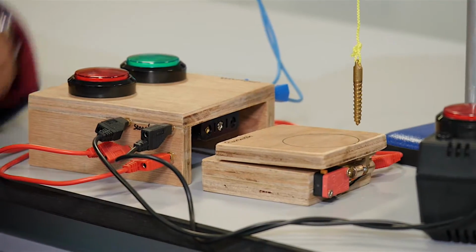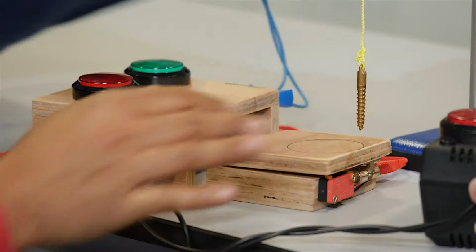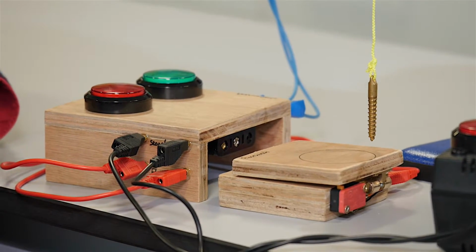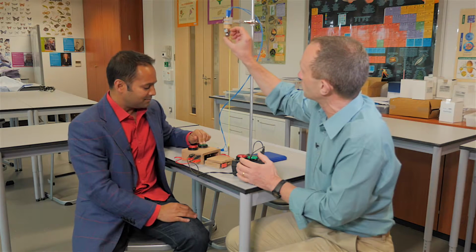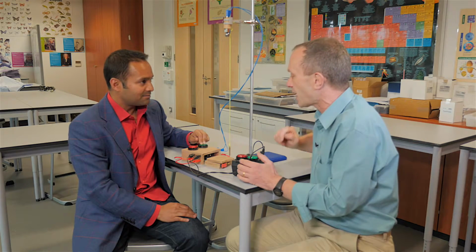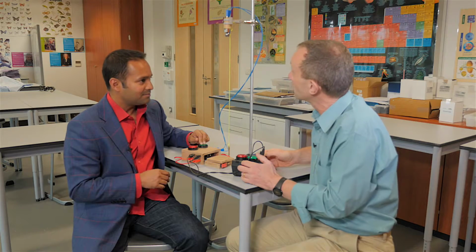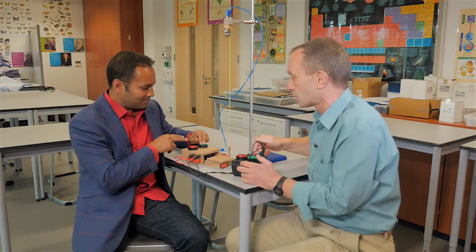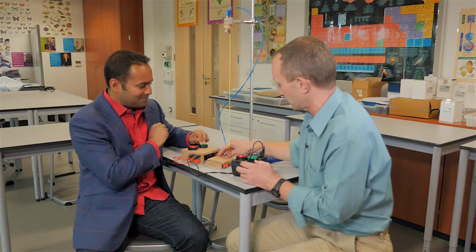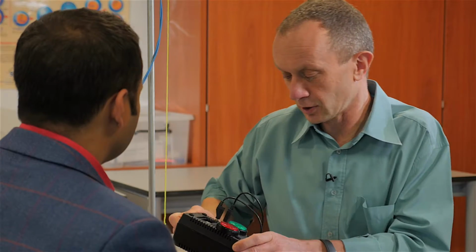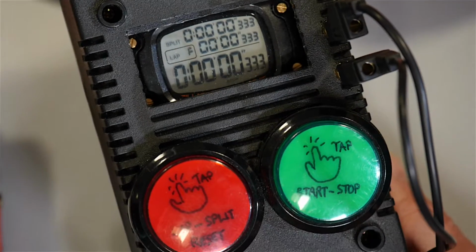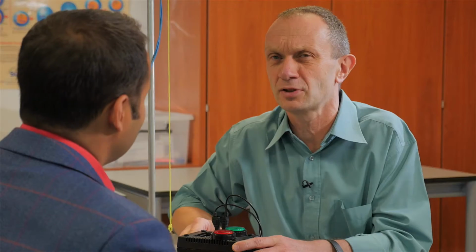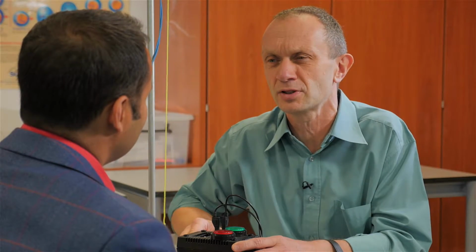First of all, open the switch at the base. Yep. And then if you press the green button, that will switch on the electromagnet. Hold that. Okay. And that will then hold the ball up. And if you just tap the red button, that will release the ball and start the timer. Okay, great. So 0.333 of a second. So if my calculations are right, that should give me g equals 9.72.